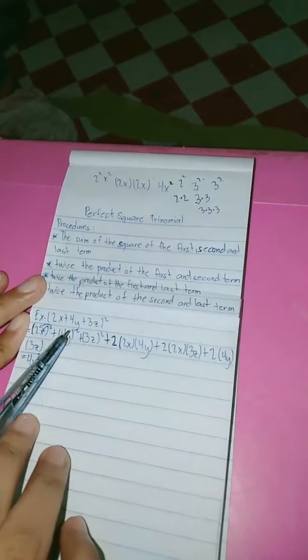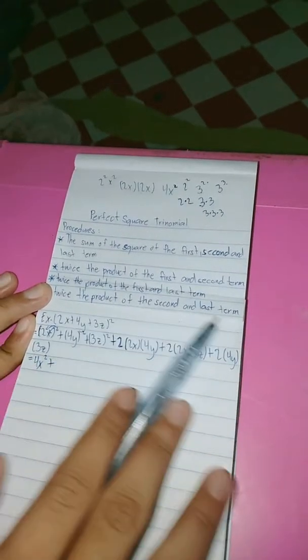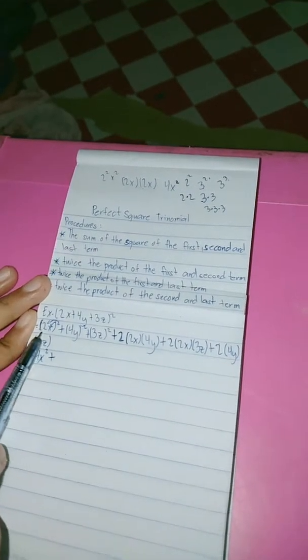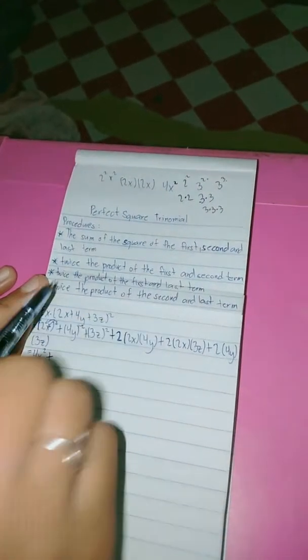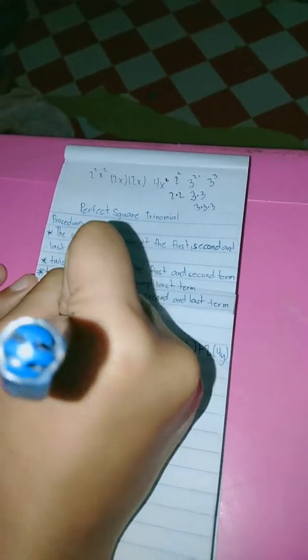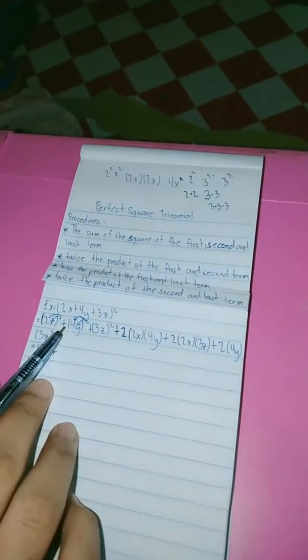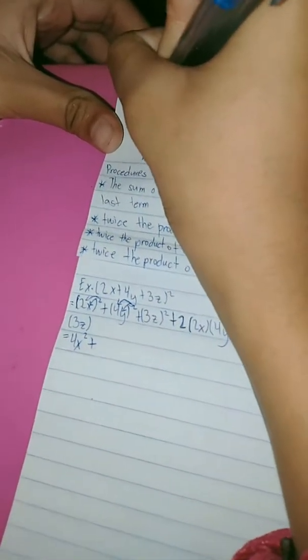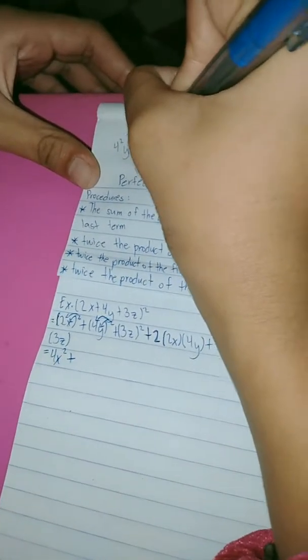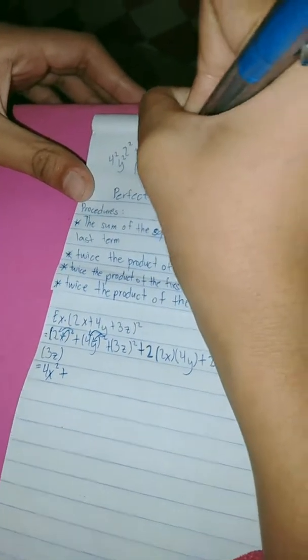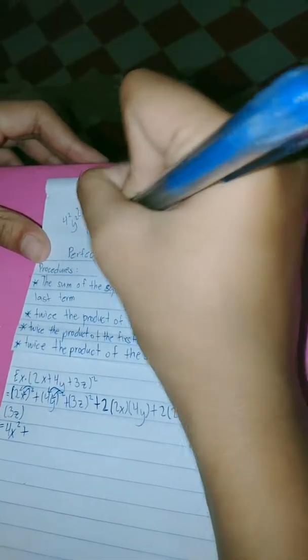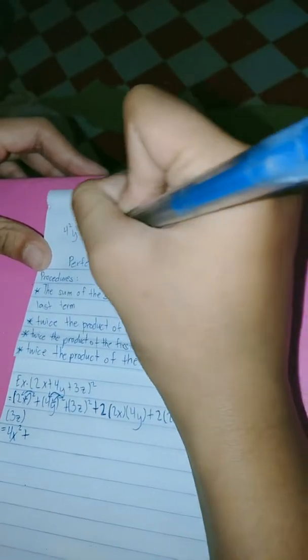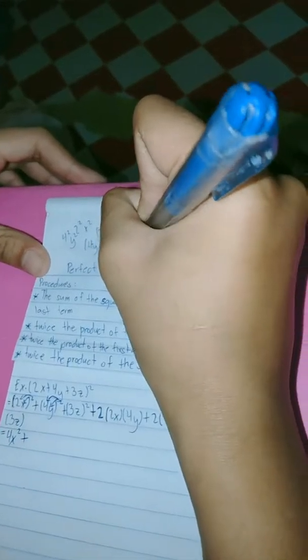And then, let's go to the second. What I did to the first term, I will do to this one. I will distribute this to 4 and y. So it will become 4 squared and y squared, or 4y times 4y, which is 4 times 4 equals 16, then y times y equals y squared.